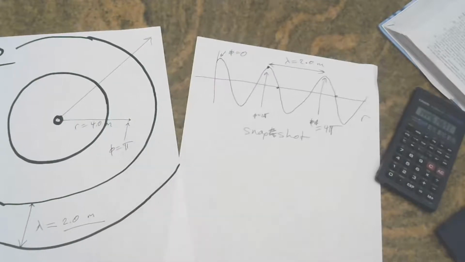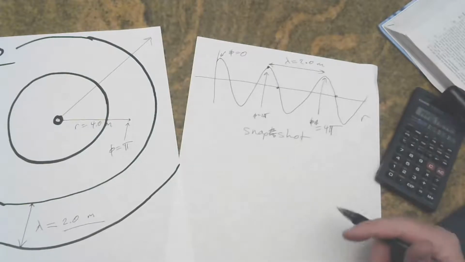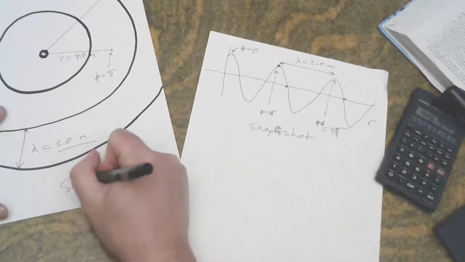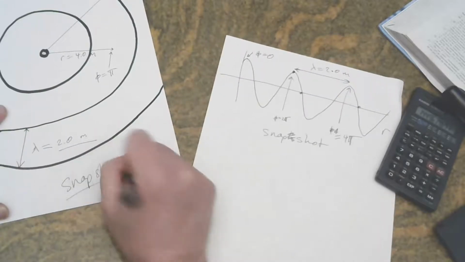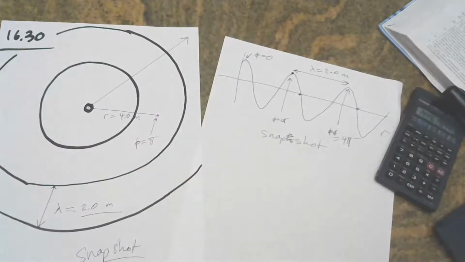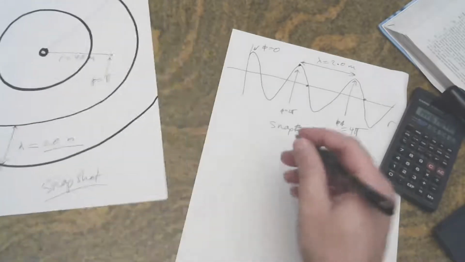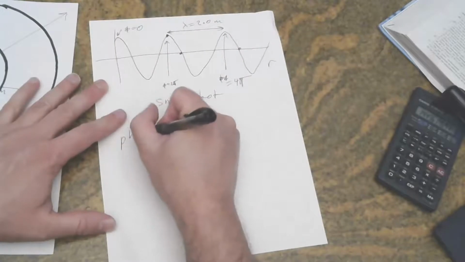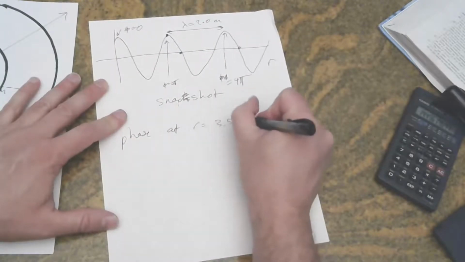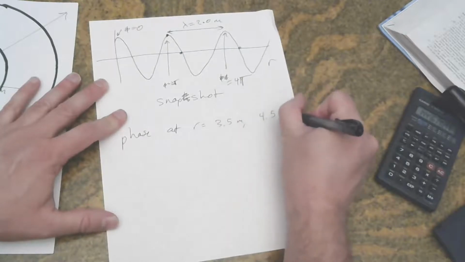And what they're asking for now in number 30 is the phase. By the way, this is also a snapshot, because if we watch what happens in time, all of these wavefronts are radiating outwards. What is the phase at r equals 3.5 meters and 4.5 meters?